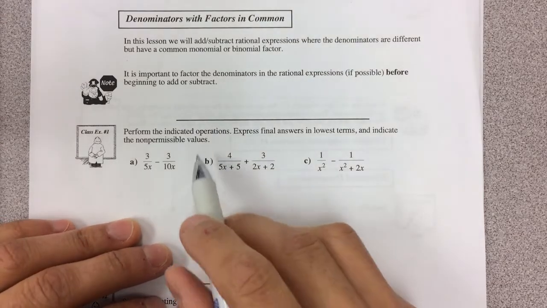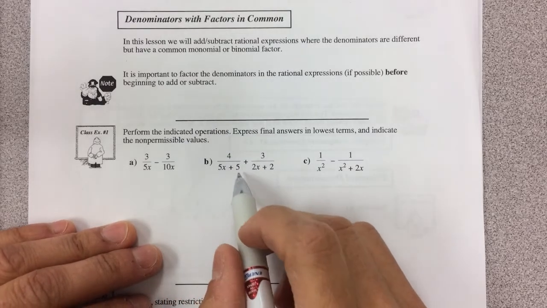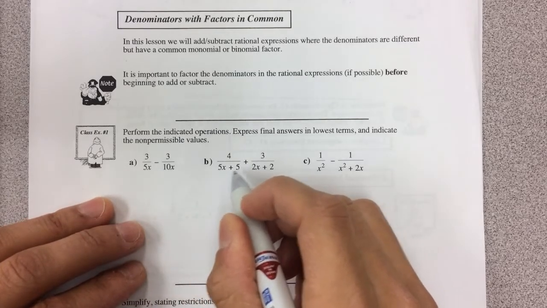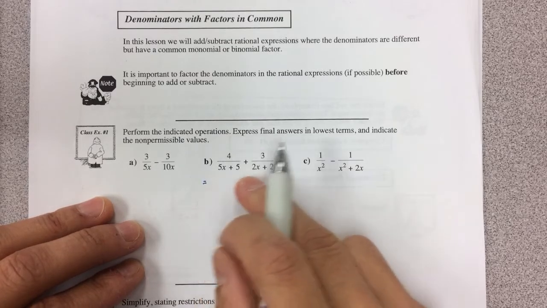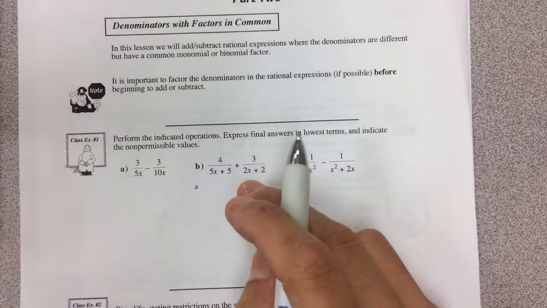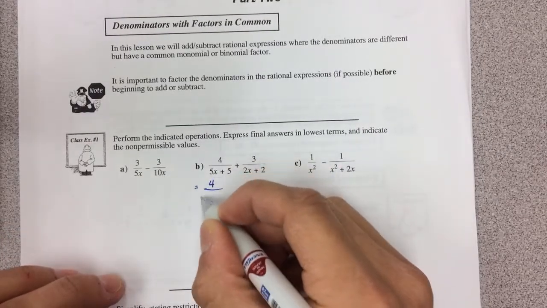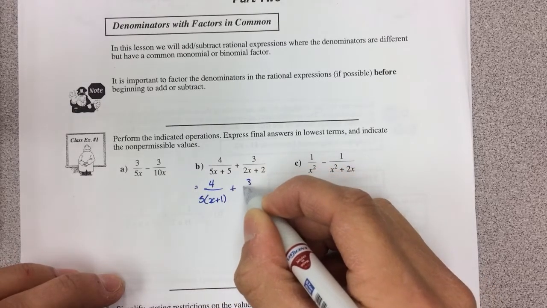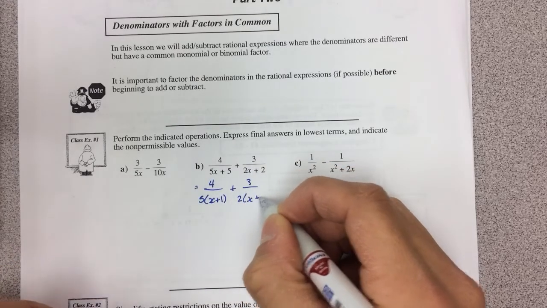Now, this first one we're going to look at is denominators with factors in common. So 5x plus 5 and 2x plus 2. Before we actually get into determining what my common denominator is, I need to start by factoring this. Both of them, as you'll soon see, have a factor of x plus 1 in their denominator. So if I factor this denominator, it's going to become 5 times x plus 1, plus 3 over, if I factor the 2 out of this one, x plus 1.